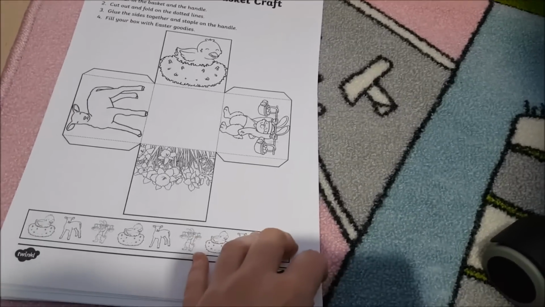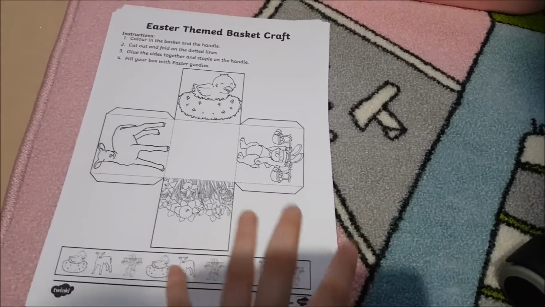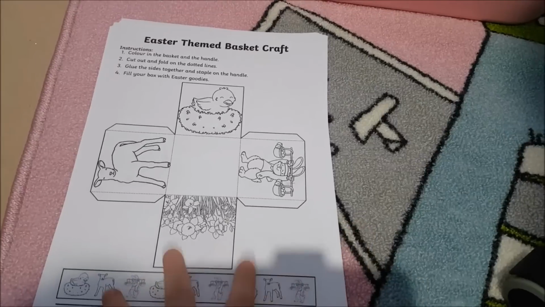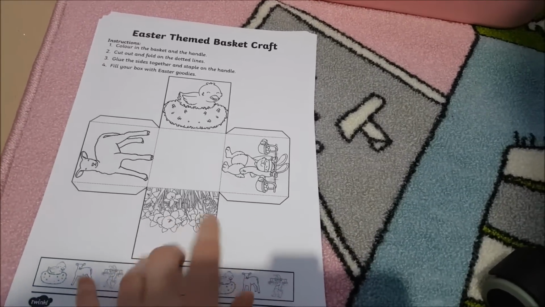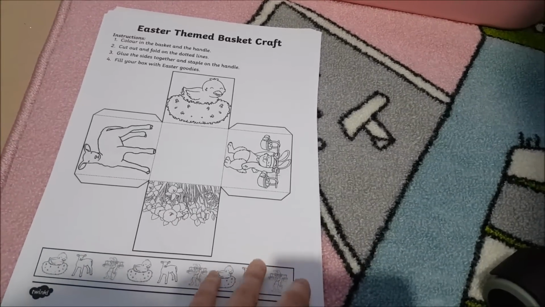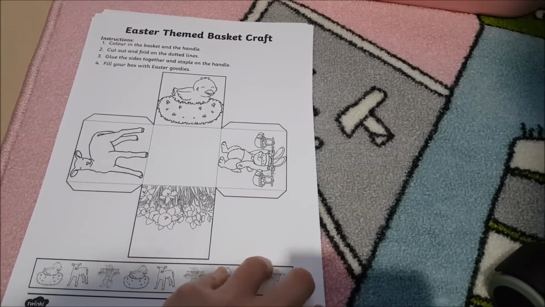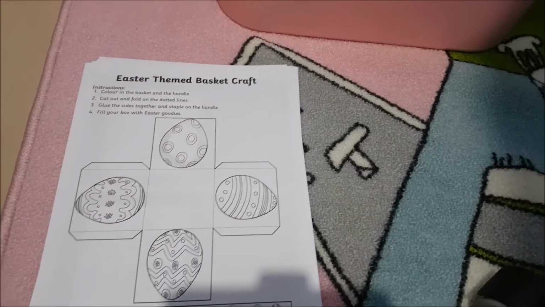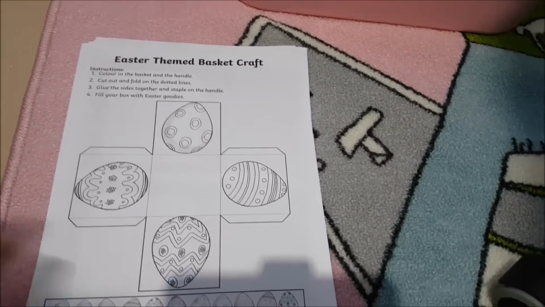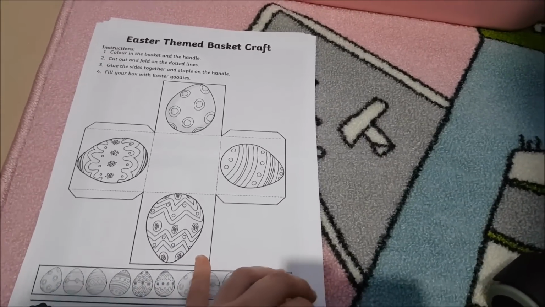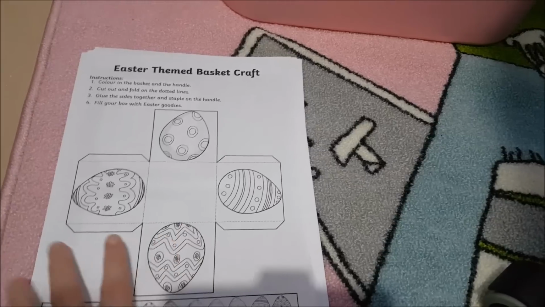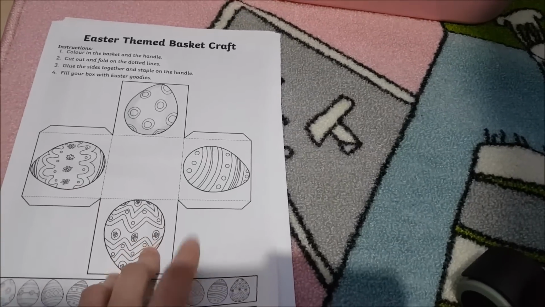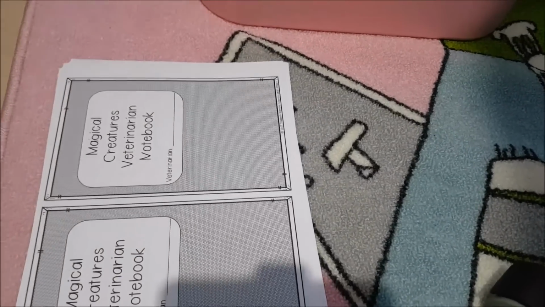This is a little Easter basket. They had a few different versions. They had a religious version, they had this one, and then they had something else as well. I think it was a spring version, to make a little Easter themed basket craft. And Twinkl has got quite a lot of religious activities for Easter as well. You know, different cards and all kinds of things to make, as well as the traditional egg and things. There's an egg version, so I like to give her choices.